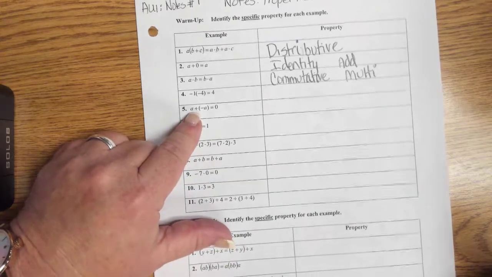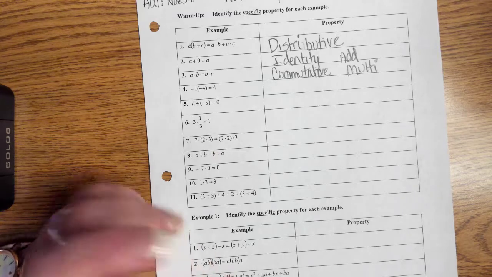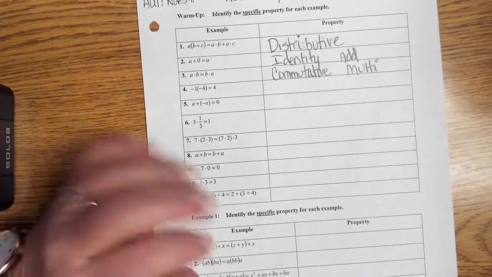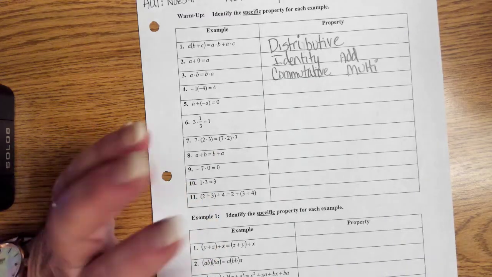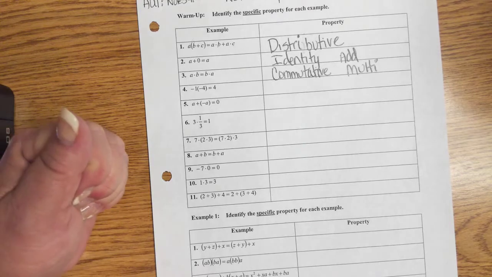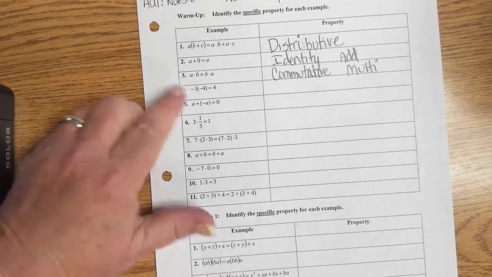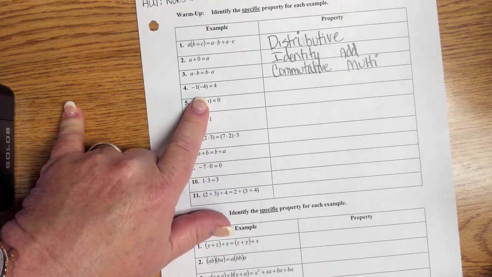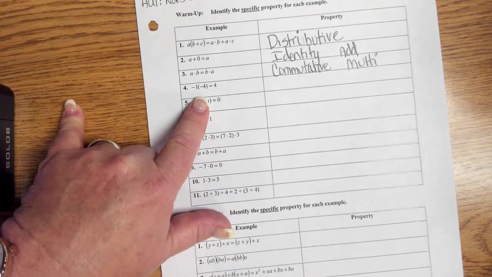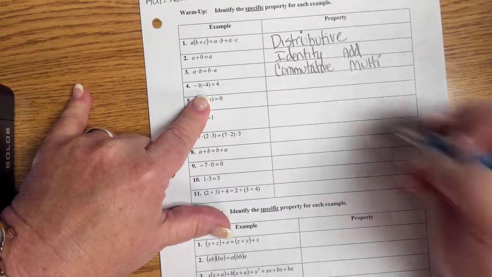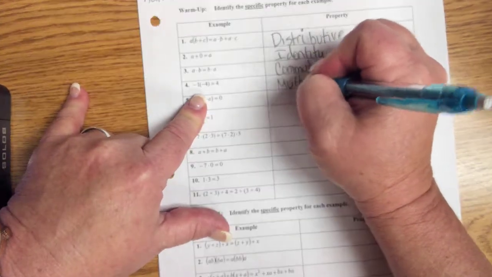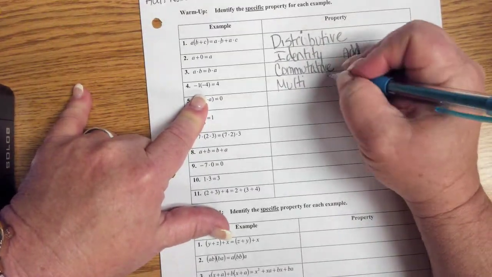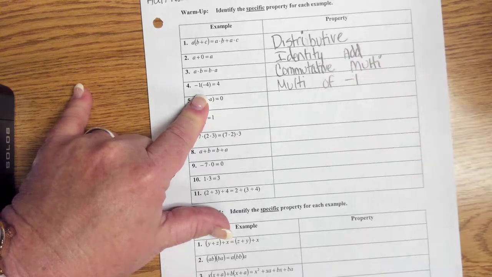This is more of the property of -1, that anytime you take a negative times a negative, you get a positive. And instead of teaching you the name for it, they just tell you the rule is a negative times a negative gives you a positive. Well, this is actually the multiplication property of -1.